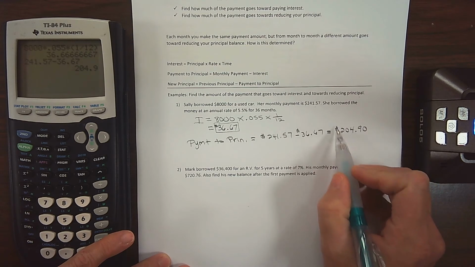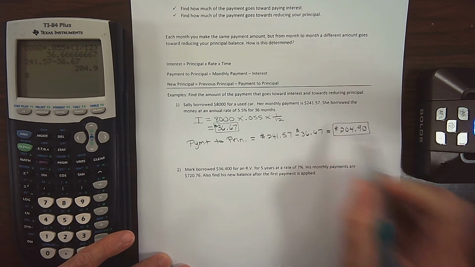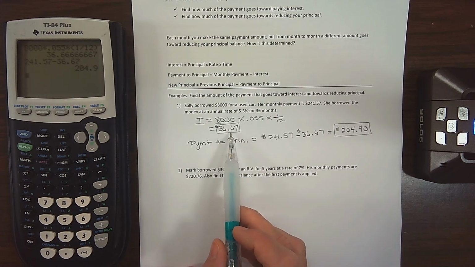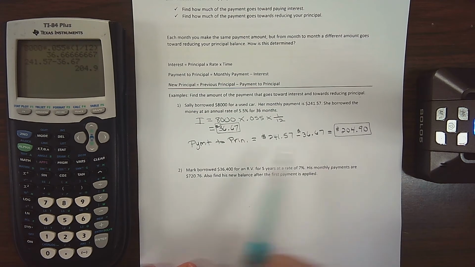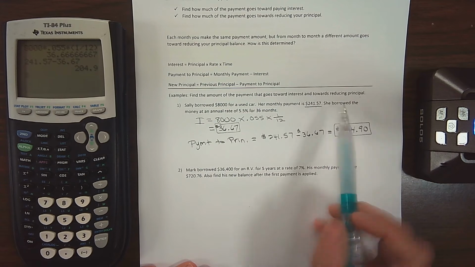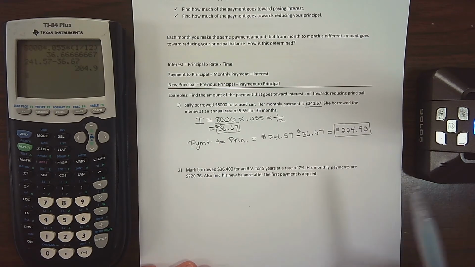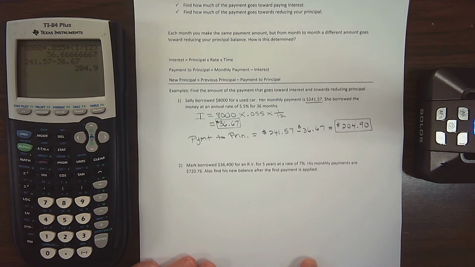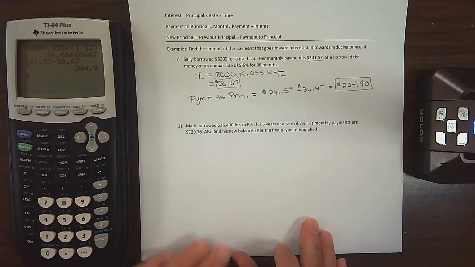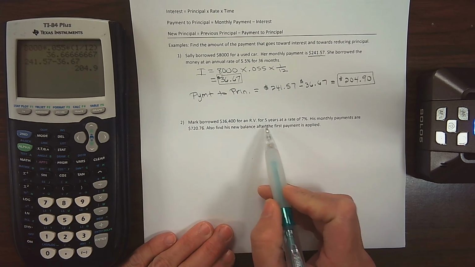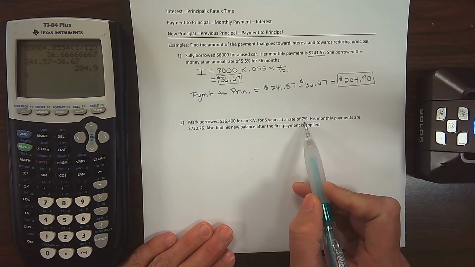$204.90. Okay, now in a moment, after I look at this second example with you, we're going to take a look at what happens from one month to the next. So this is just showing what's happening for the first month. For the very first month of this total payment, this portion goes towards interest, this portion towards reducing my loan balance. Okay, the next example says, Mark borrowed $36,400 for an RV for 5 years at a rate of 7%.